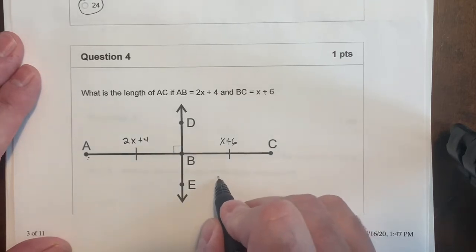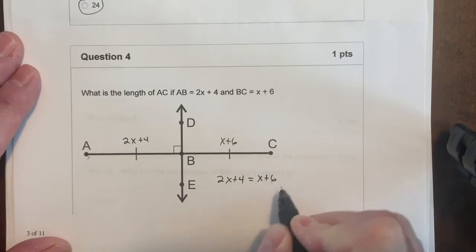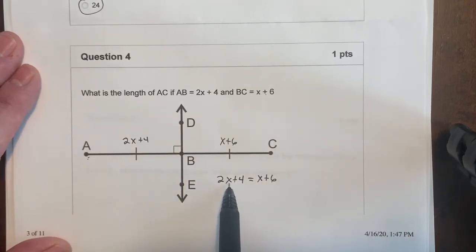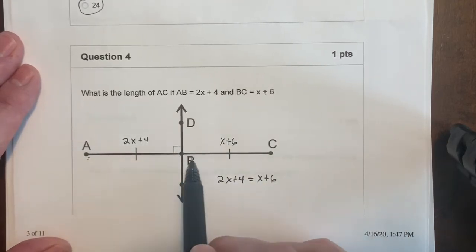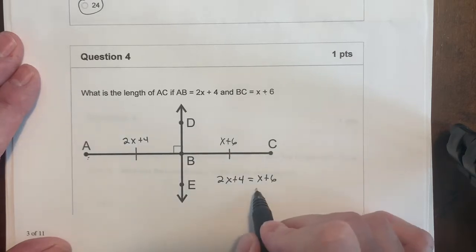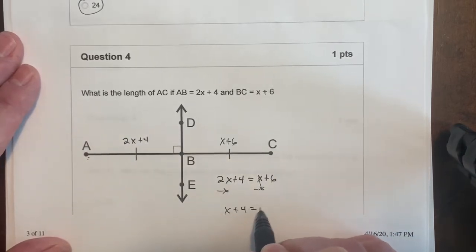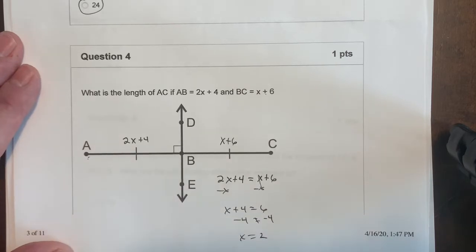To be able to figure out x, we need an equation. I hope you guys can see that this equation would be what's true about our figure. Hopefully you'll agree that 2x plus 4 is the same length as x plus 6, so we're going to set them equal to each other. That gives me an equation that I can solve. I can subtract x to get x plus 4 equals 6, and then I can subtract 4, which gets me x is 2.